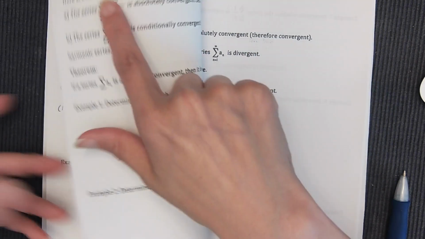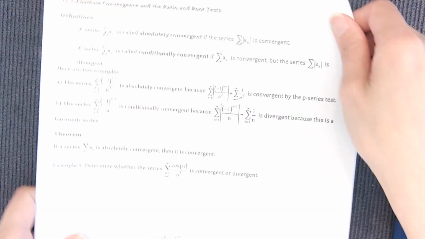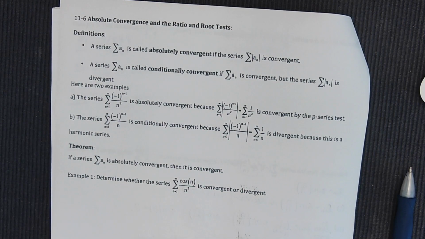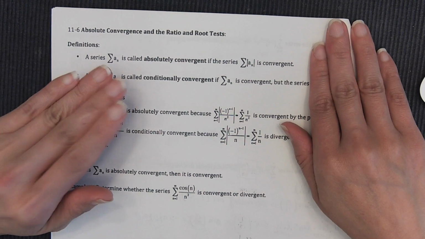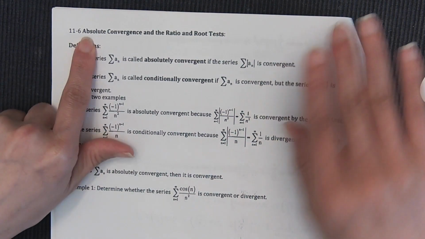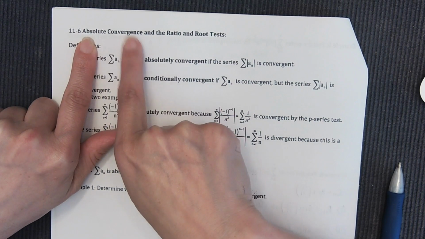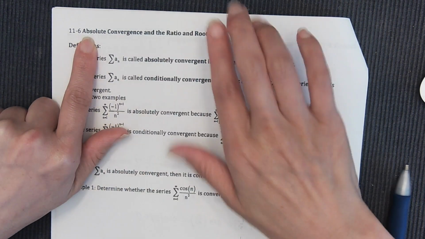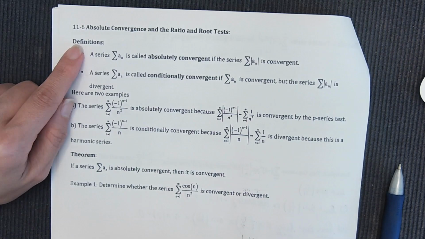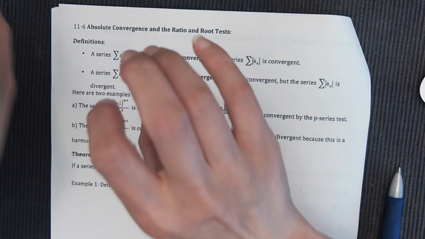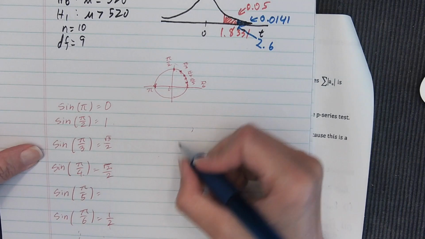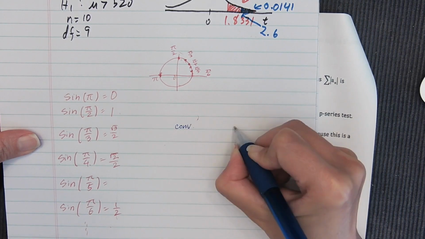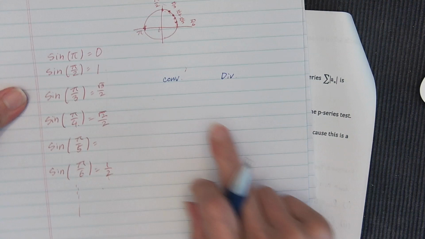Alright, we're going to move on to one more test today. Section 11.6. Listen carefully, because some students start to get confused here. It's absolute convergence, and then the ratio test and root test are different tests again. So there's convergent or divergent.